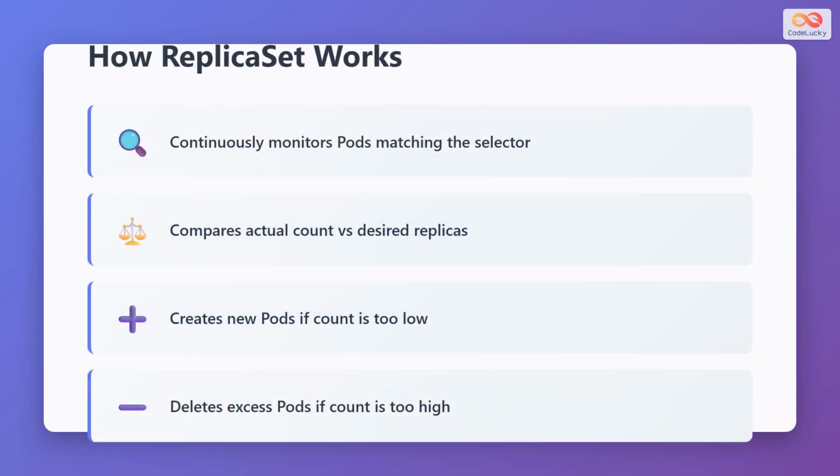Understanding how a ReplicaSet operates is key to leveraging its power. The ReplicaSet continuously monitors all pods that match its selector labels. It compares the actual count of running pods against the desired number of replicas. If the count is too low, perhaps due to a pod failure, it creates new pods using the pod template. Conversely, if there are excess pods, it deletes the extra ones to maintain the exact replica count. This continuous reconciliation loop ensures your application always has the right number of instances running.